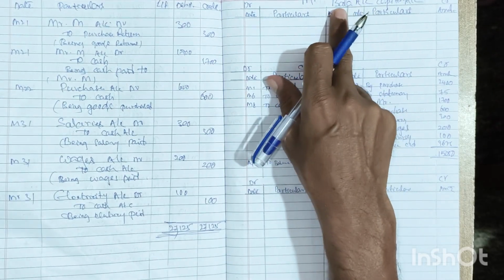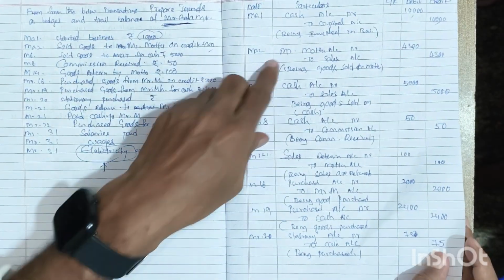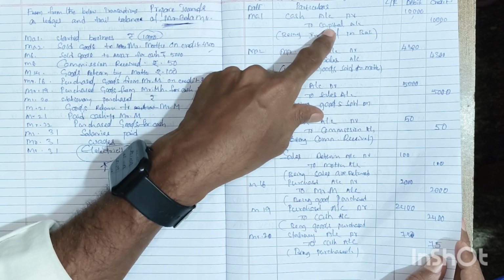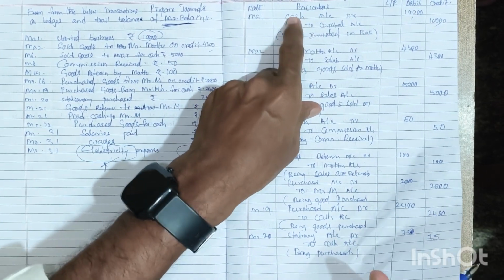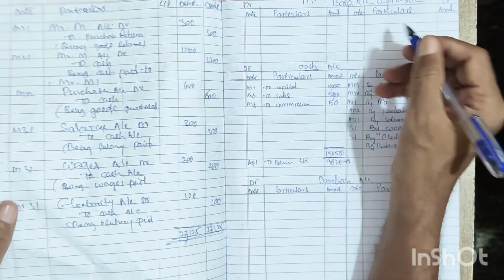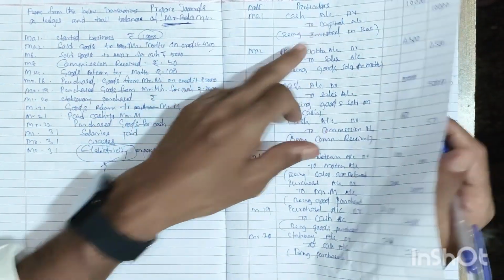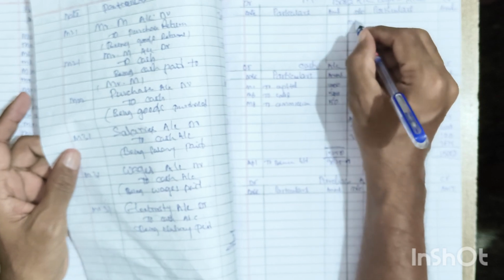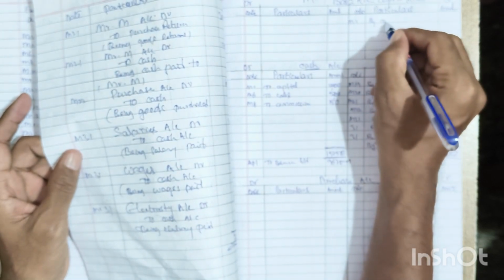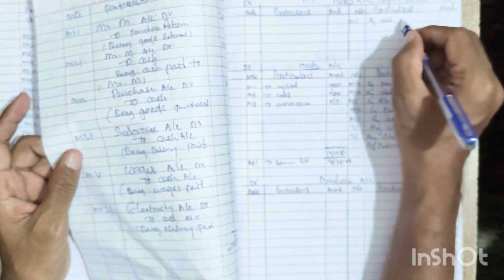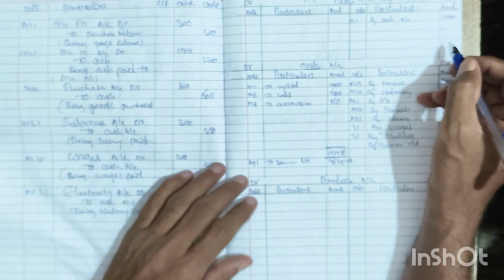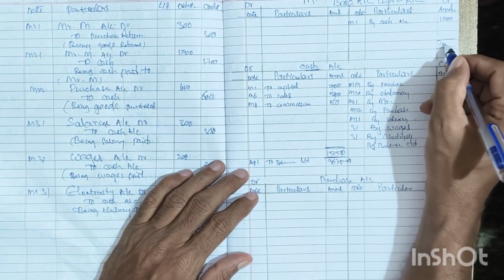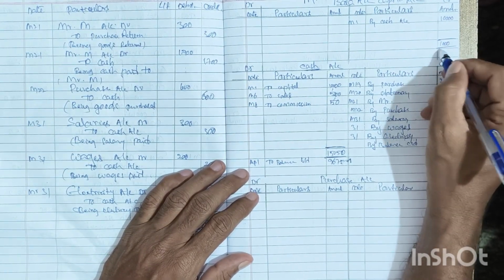We will talk about Mr. Bala's capital account. For Mr. Bala's capital, there is only one transaction. Let's regard the opposite side. March 1st, by cash, it is coming: cash account, 10,000. Right? Bring the total.